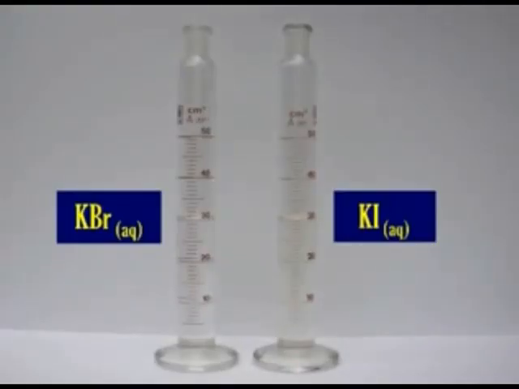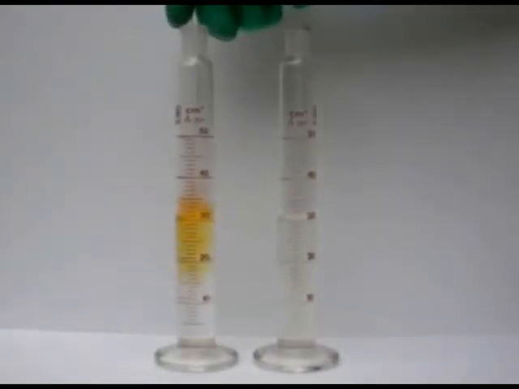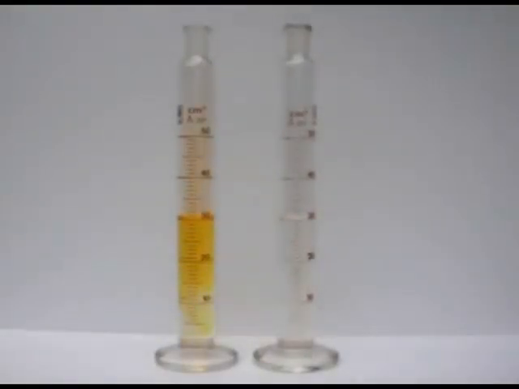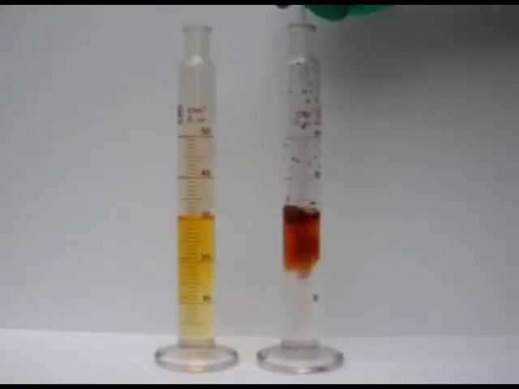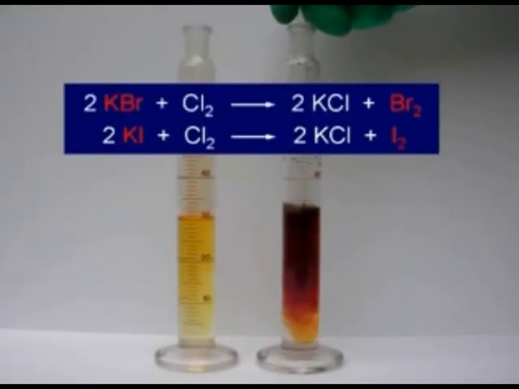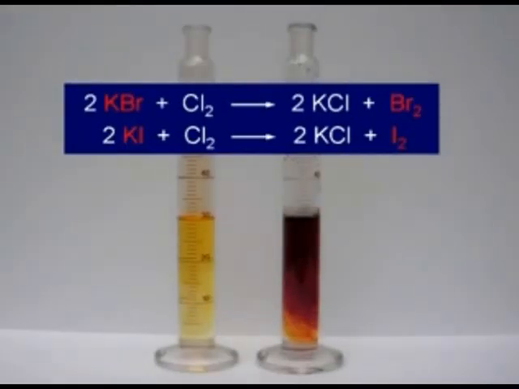When chlorine gas is bubbled through a colorless solution of potassium bromide, the color of the solution changes to deep yellow or reddish brown, and this is due to the formation of elemental bromine as it is displaced from potassium bromide. When chlorine gas is bubbled through the colorless solution of potassium iodide, the color of the solution again changes to dark brown. This is followed by the deposition of a black solid. This happens because chlorine displaces iodine from potassium iodide.